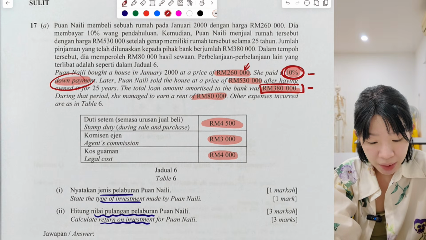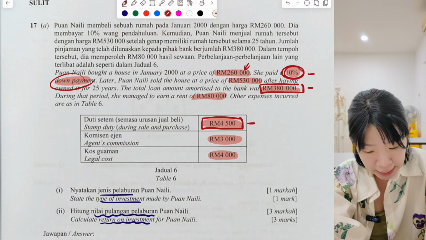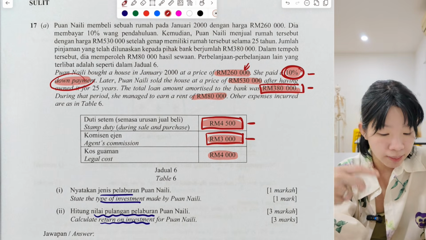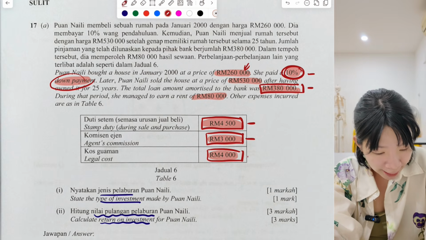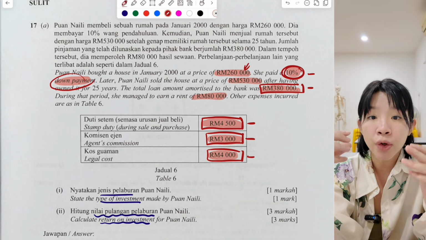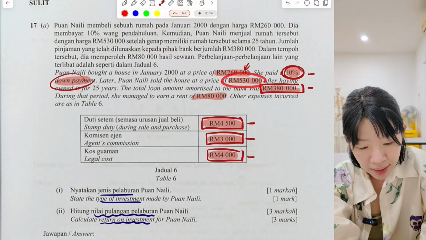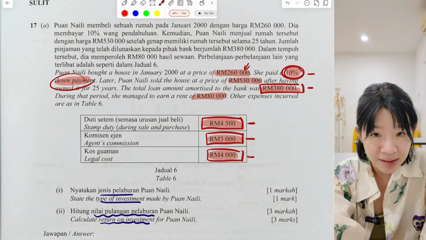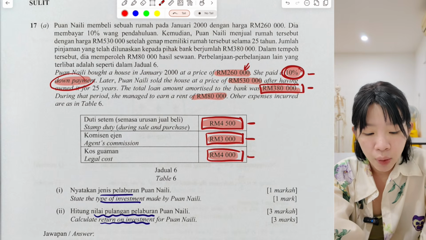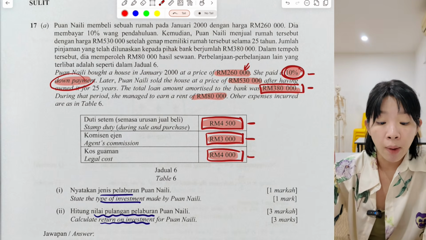Okay, what else does she need to pay? Stamp duty to the government, so we need to minus. Agent commission needs to be paid, so minus, and then legal cost, minus. After minusing everything, the remaining will be the return. Remember, if she sells at this amount, 530,000, it doesn't mean this is the profit. We need to minus all the expenses, all the money that goes out from her pocket.